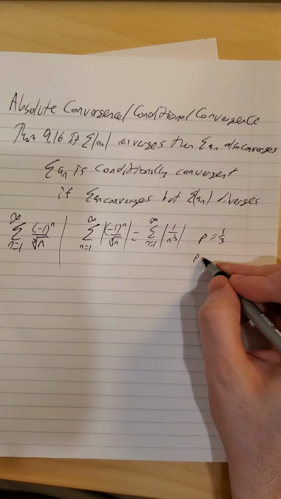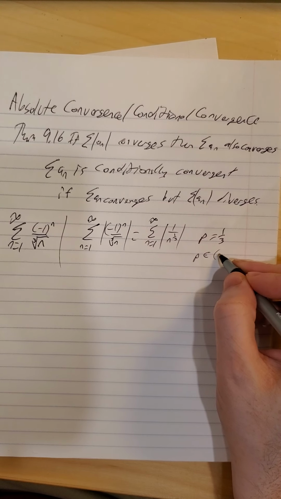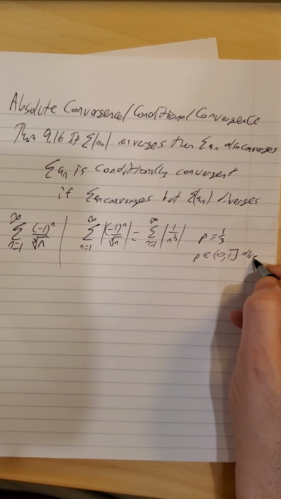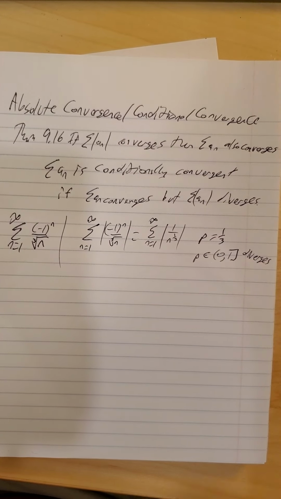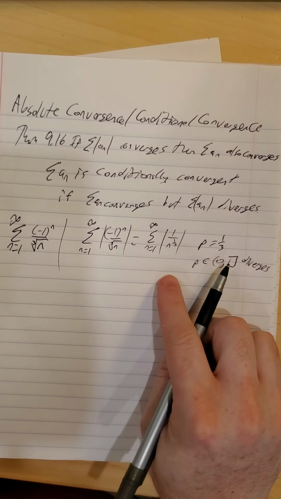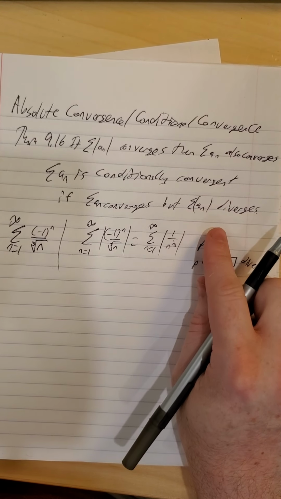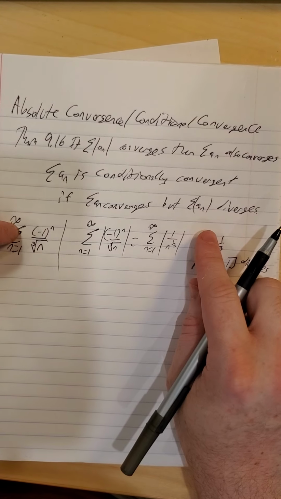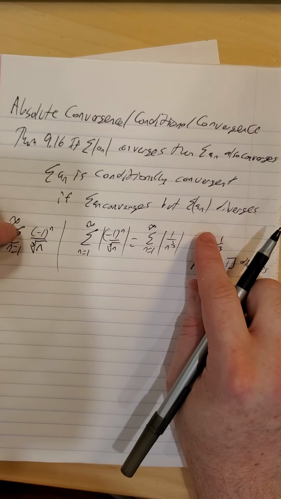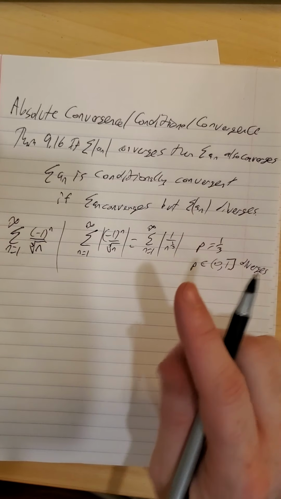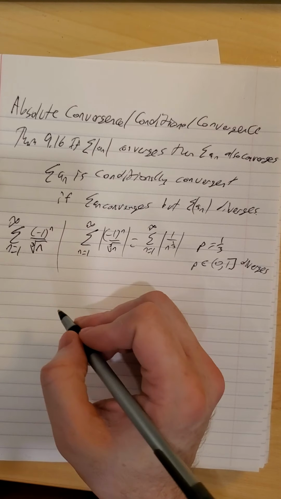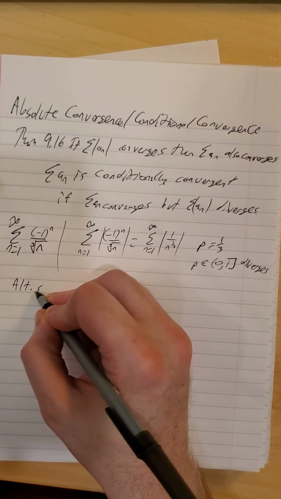So if p is in (0, 1], we diverge. Okay, so we know that this thing diverges, so either the alternating series also diverges, or this is a conditionally convergent series. So we go to the alternating series test to find out.